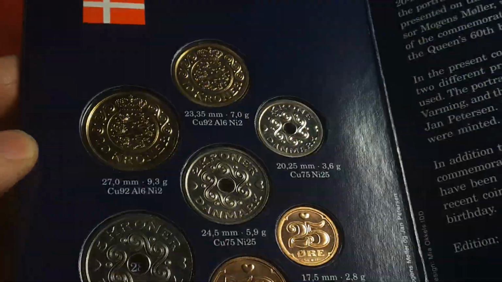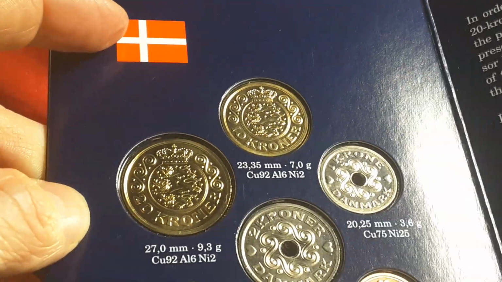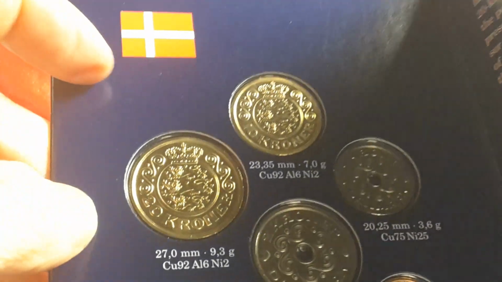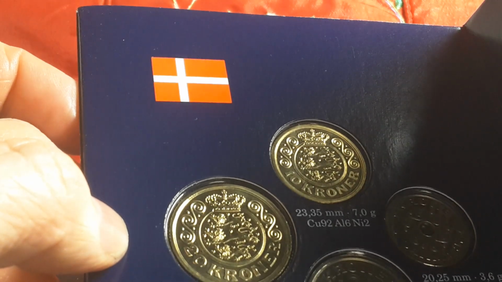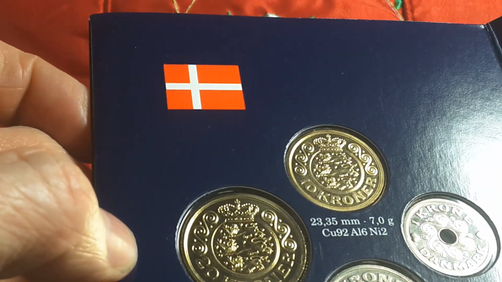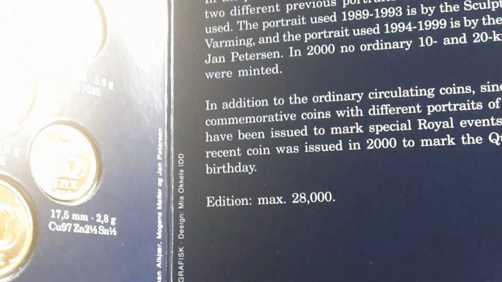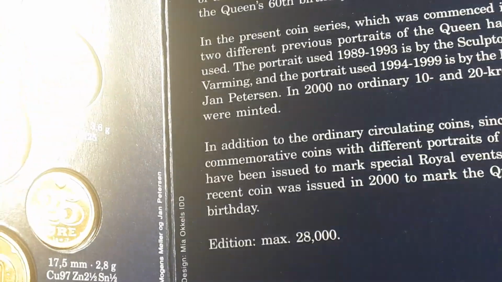But the thing with these Danish coins, there's the Danish flag. It's actually the oldest flag in existence. So it's been used since pretty much the 12th century to represent Denmark, and no other country has a flag that's older that's currently in use. Another thing is that there's only 28,000 of these produced. It says so in there.